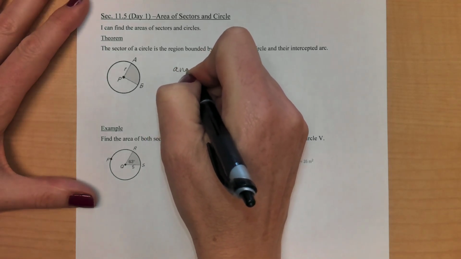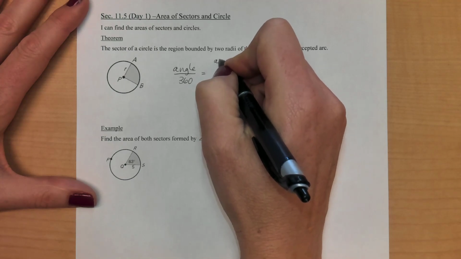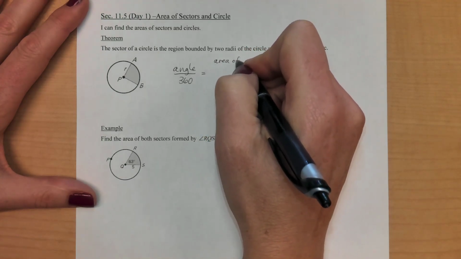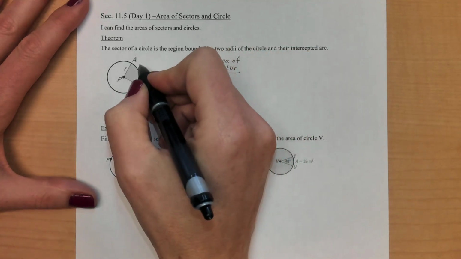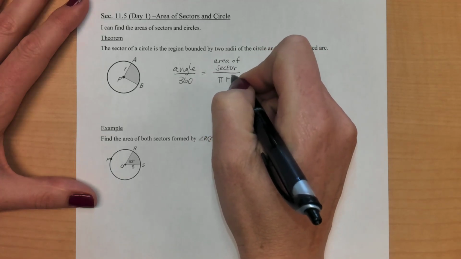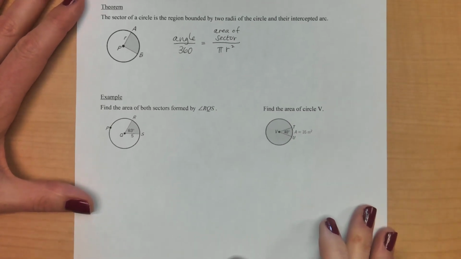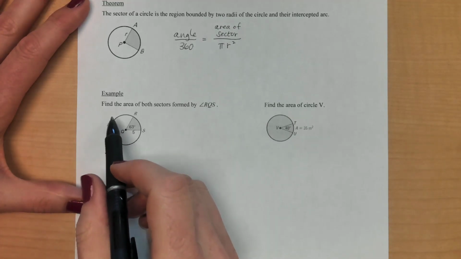So it's still going to start with angle over 360. And then over here we're going to have area of the sector instead of arc length. And instead of circumference, because circumference and arc length are the outside, we want area. So down here will be pi r squared. And we're just going to plug it in and cross multiply like we were doing with the previous formula. It's not a whole lot different.